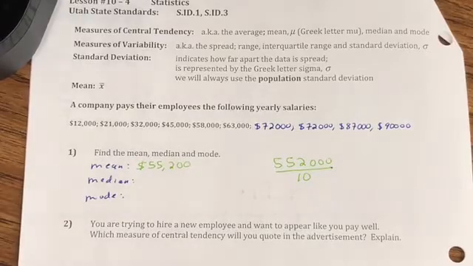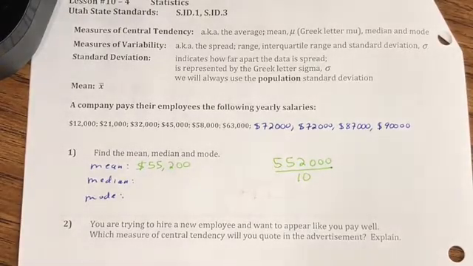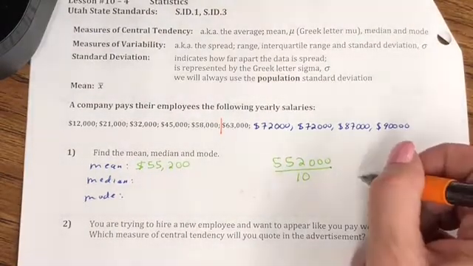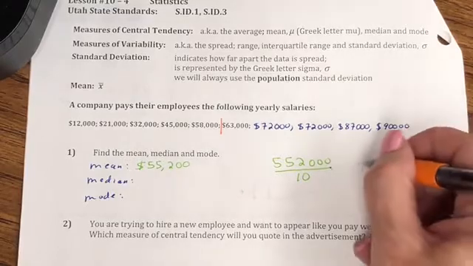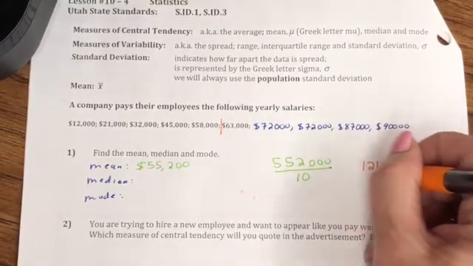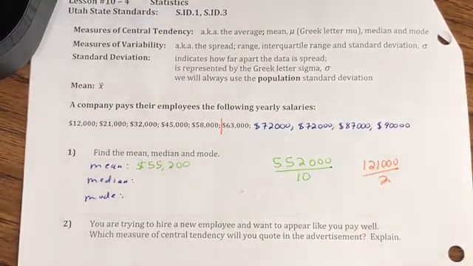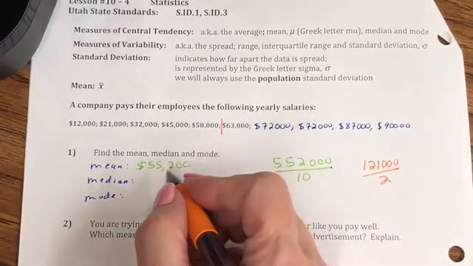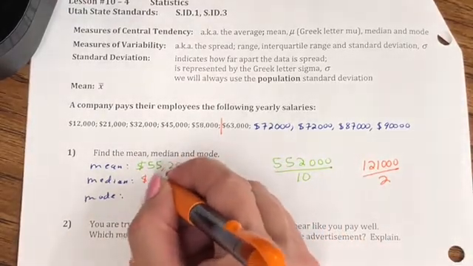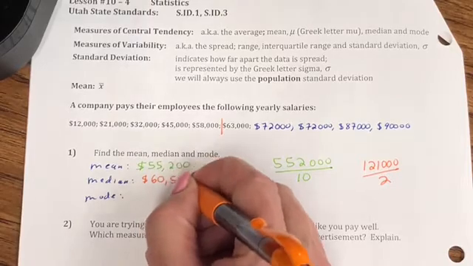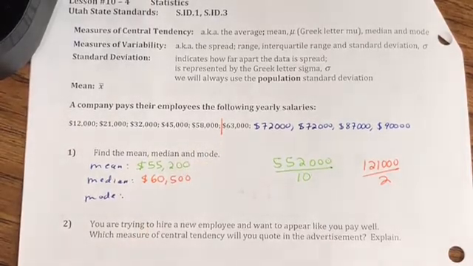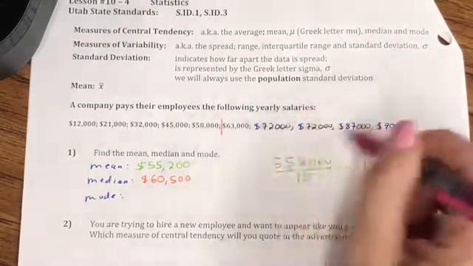The median is the middle number, and that is right between 58,000 and 63,000. So to find the median, I'm going to add those two together. When I do that, I get 121,000. I divide that by 2, and that tells me that the median is 60,500. The mode is the number that occurs the most, and that's going to be 72,000.